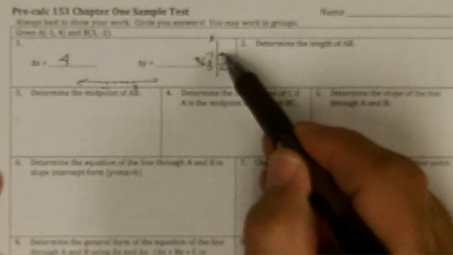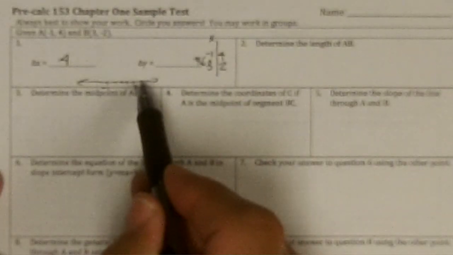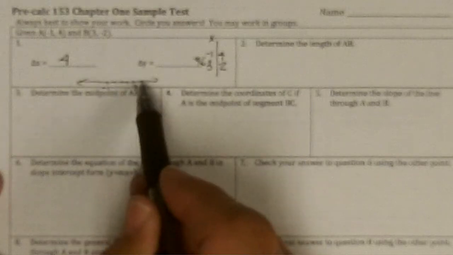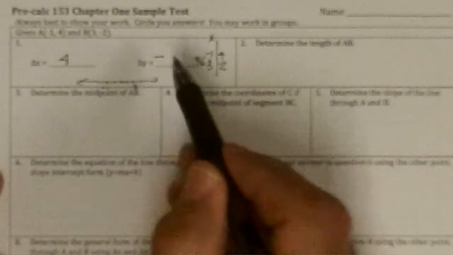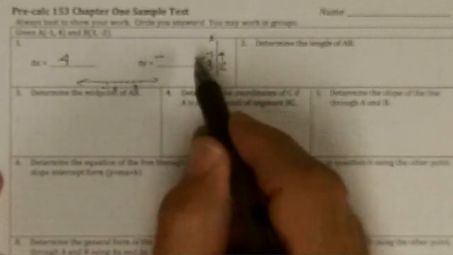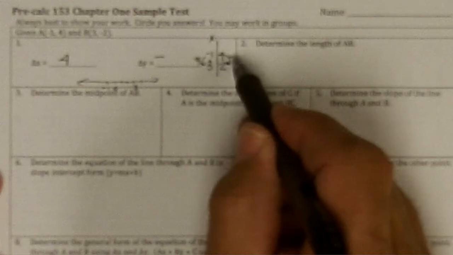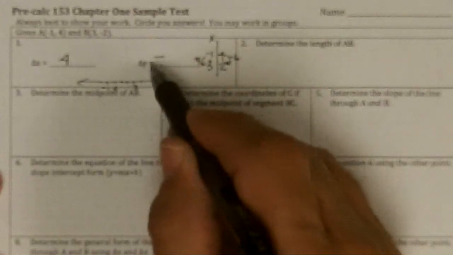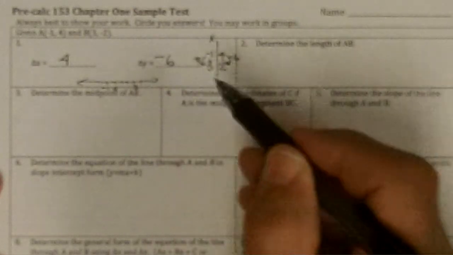And to go from 4 to -2, I have to go backwards 6 steps. 4 to get to 0, and then 2 more to get to -2. So this is going down 6. So change in y is -6.